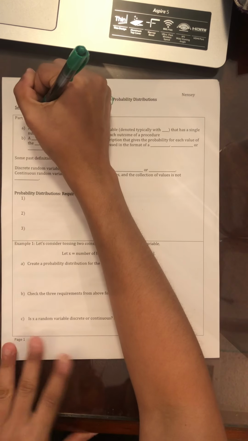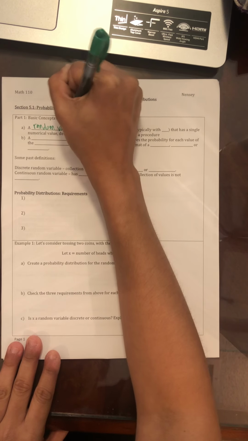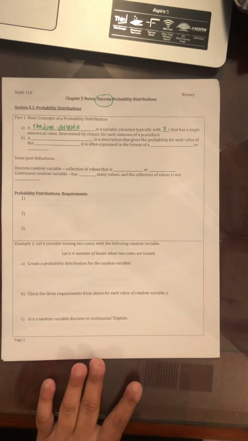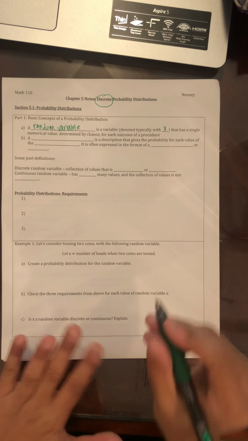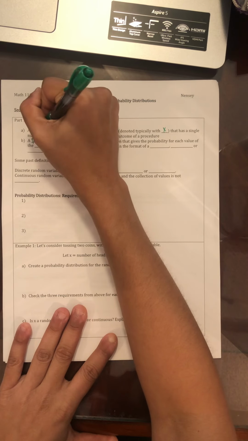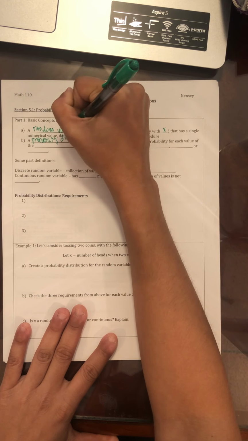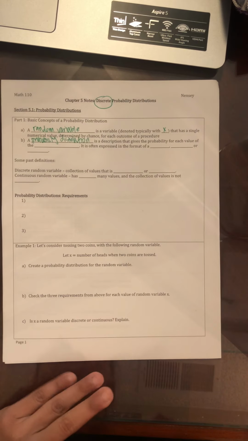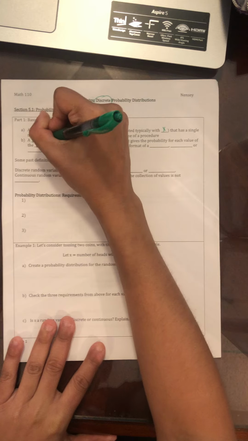So a random variable is a variable typically denoted with x that has a single numerical value determined by chance for each outcome of a procedure. A probability distribution is a description that gives the probability for each value of the random variable.